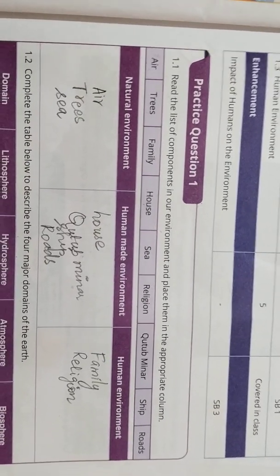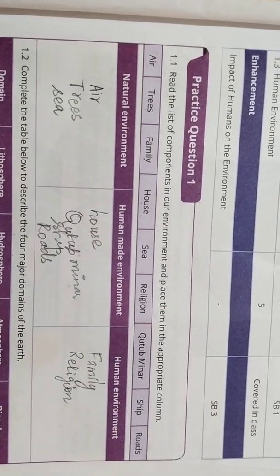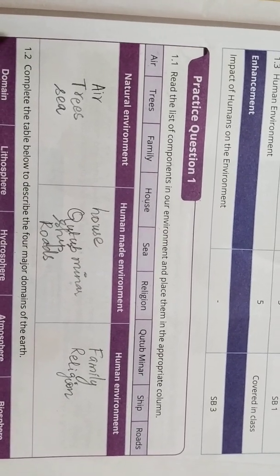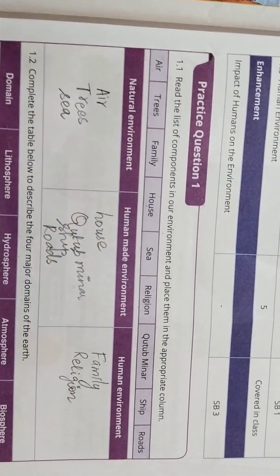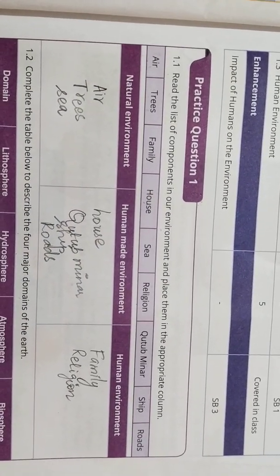As we know, the components of environment are the natural environment, human-made environment and human environment. According to that, if they give some other components of environment to list, you have to do it like this.